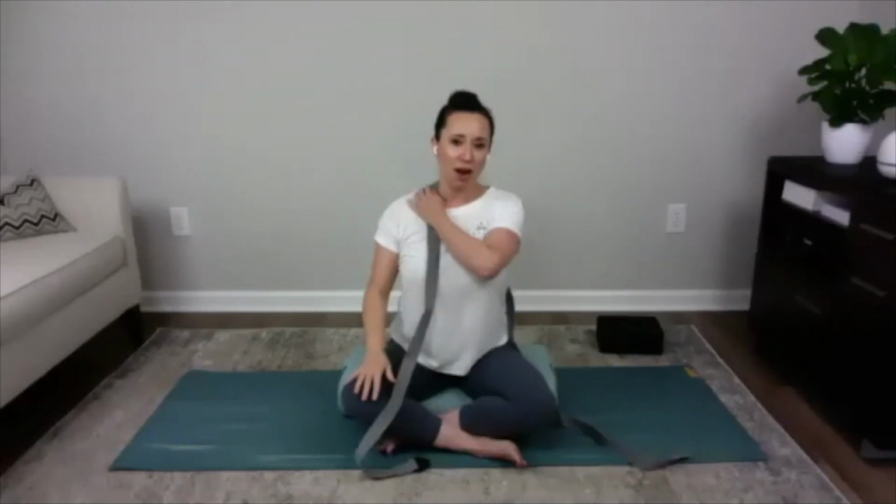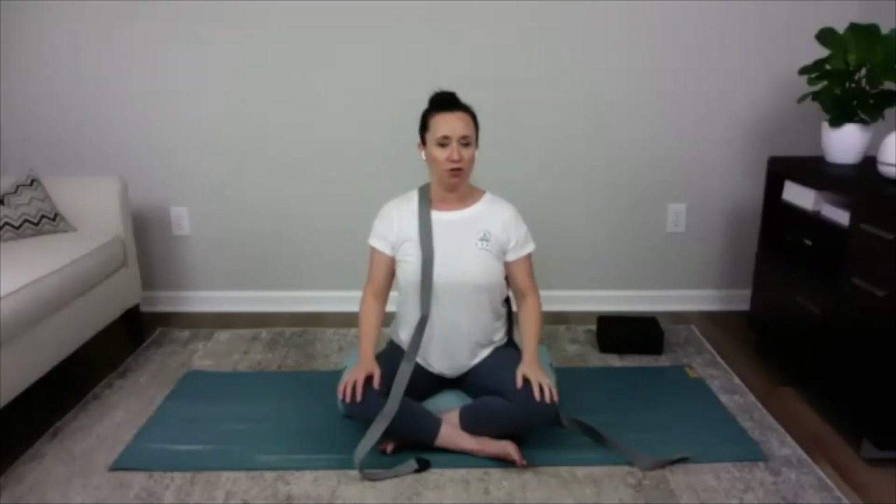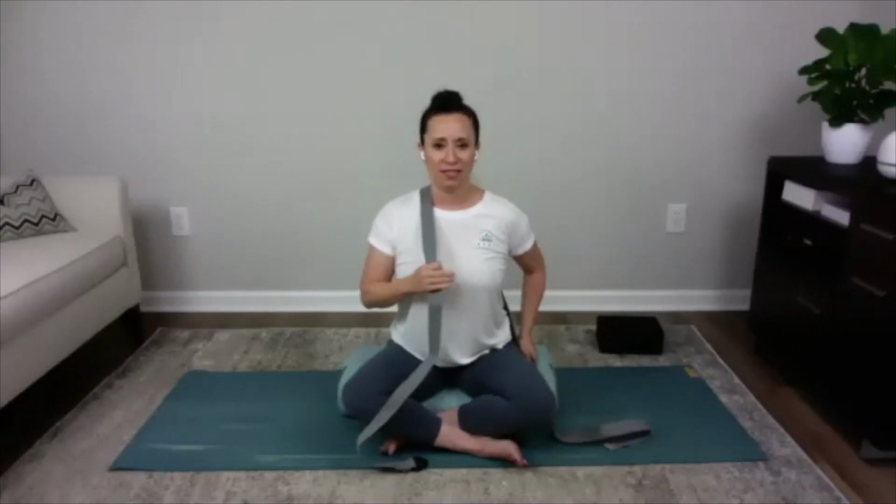So place the strap up and over your right neck area where it meets the arch, or the angle, of your shoulder. Hold that strap with your right hand in front of you. Grab that strap behind you on your left side.